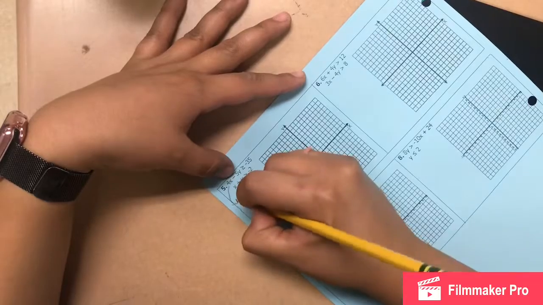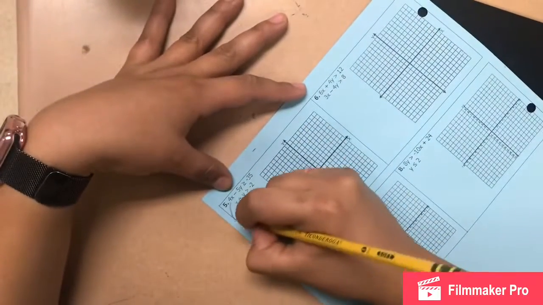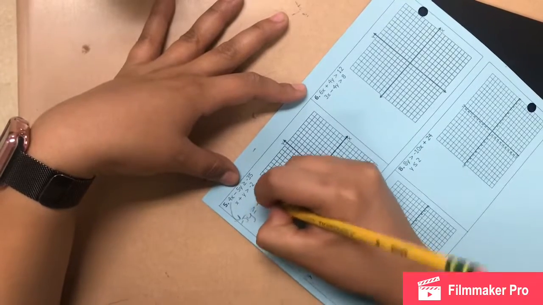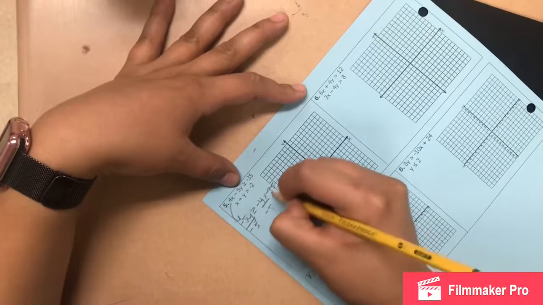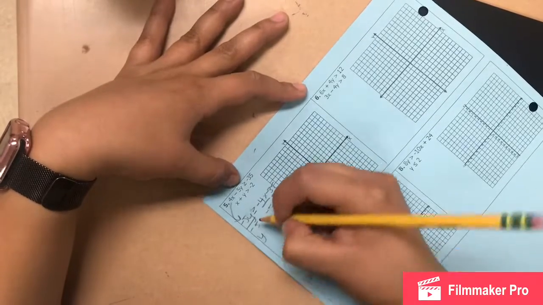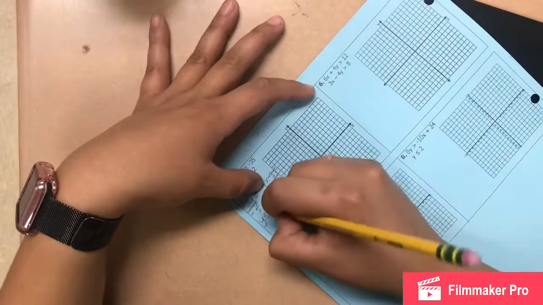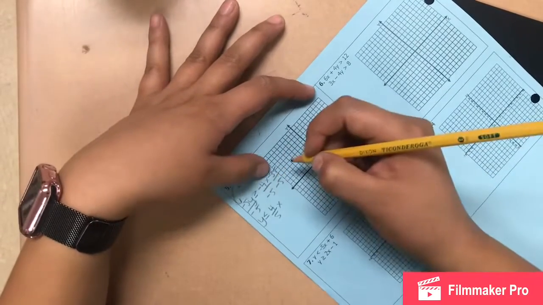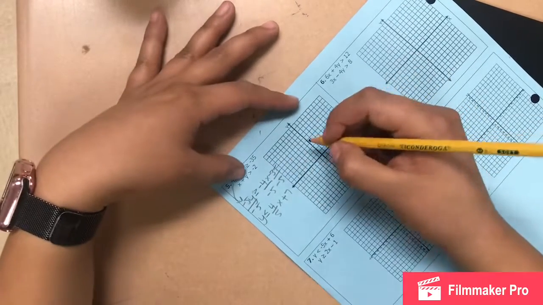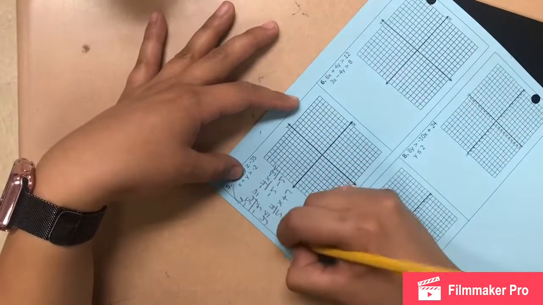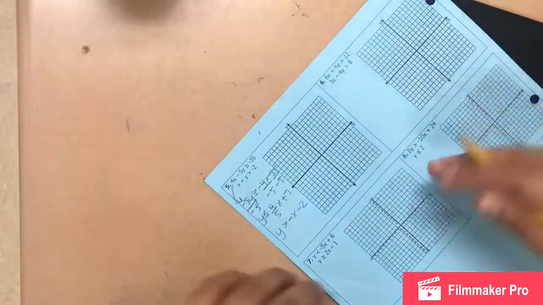So subtract 4x. Oops. So I have negative 5y is greater than or equal to negative 4x minus 35. Divide by negative 5. Y, since I divided by negative 5, we're going to flip that symbol. Negative 4 over negative 5 is positive 4 over 5x. Negative 35 over negative 5 is positive 7. The second equation, I'm going to subtract x. So y is greater than negative x minus 2. And that's the only thing I had to do for that one.